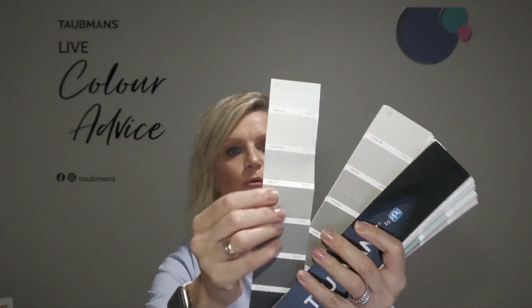If you're talking about the overall wall colour, I do have a couple of other blobs up there, but yeah, the overall wall colour is Taubmans Foxdale.